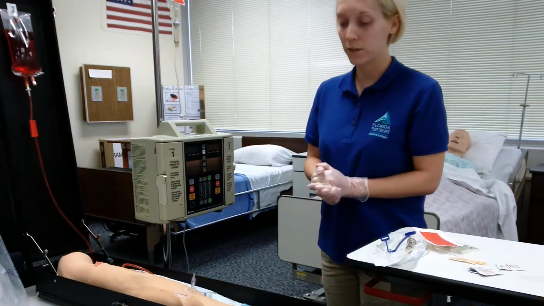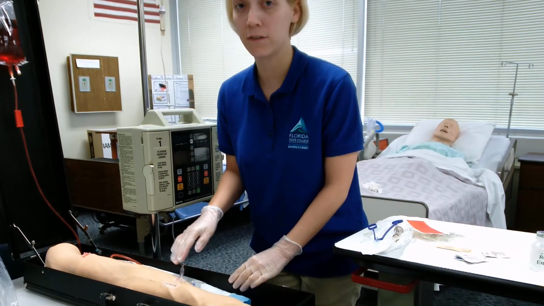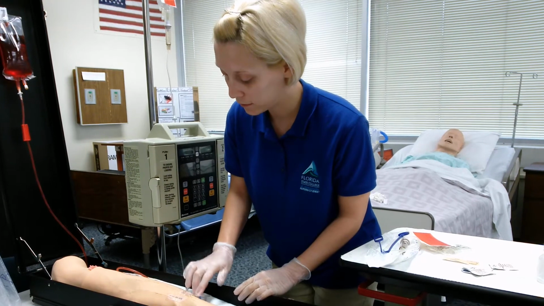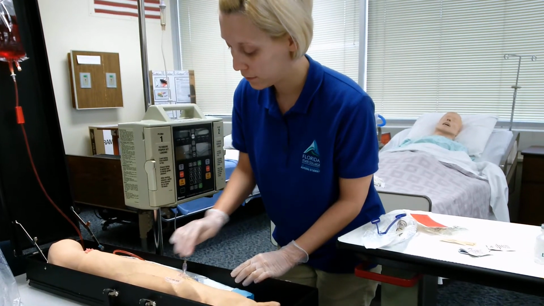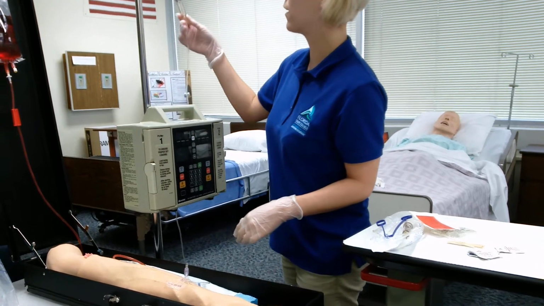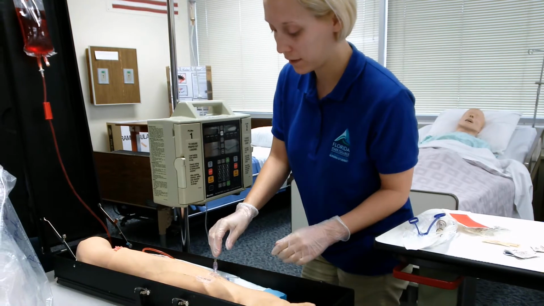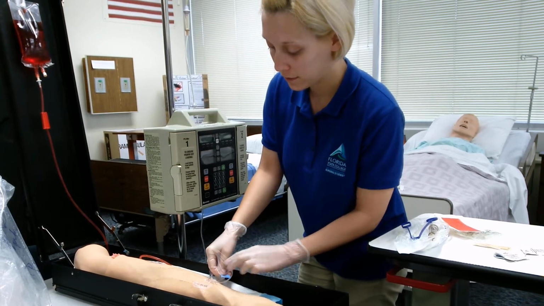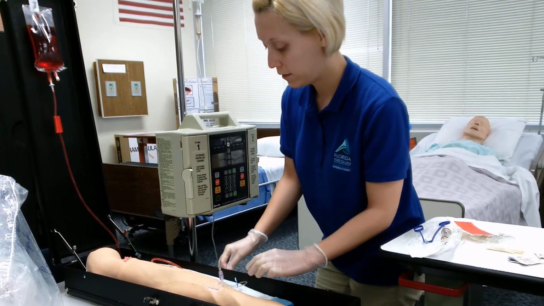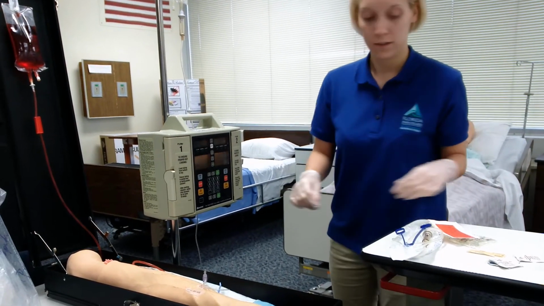Okay, so the first thing I'm going to be doing is checking for any phlebitis or infiltration. Does that hurt? No? Okay. We know that's already running at 17 drops per minute. I'm going to go ahead and stop, clamp that, and I'm going to hang my secondary.